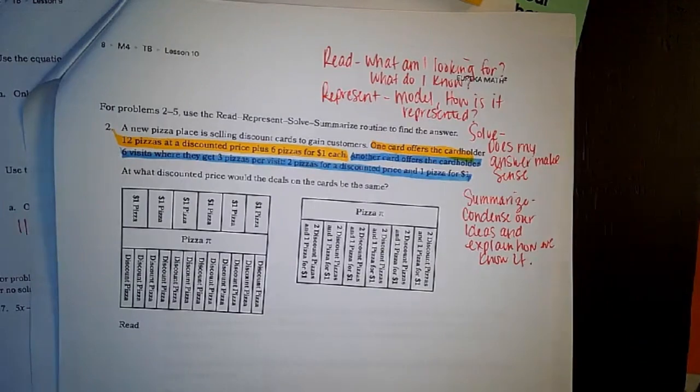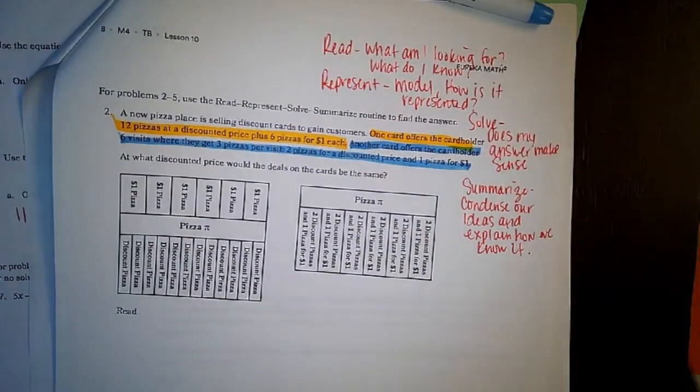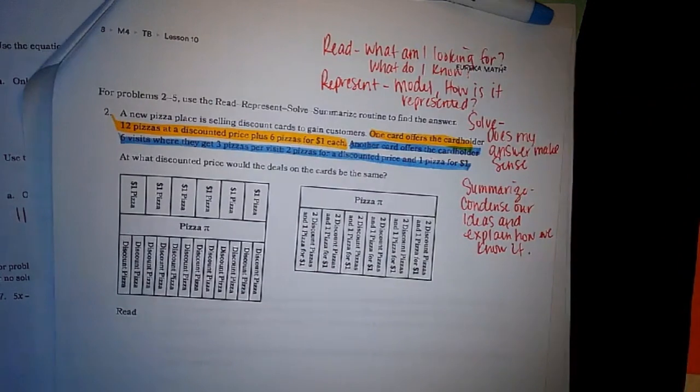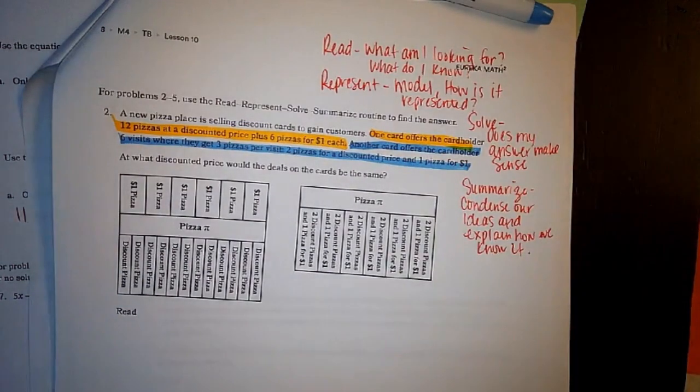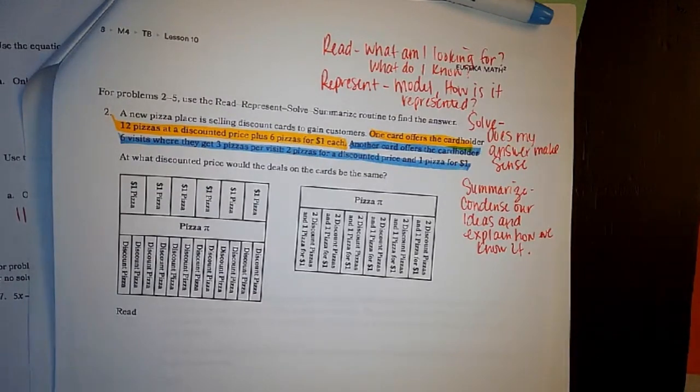Okay, so what's our goal here? What are we trying to solve for? What are we looking for? Okay, we're trying to figure out what would happen if the cards were the same, right? So what information do we have? What do we know? The amount of deals on each card. Okay, so there's the amount of deals on each card. Anything else that we know?